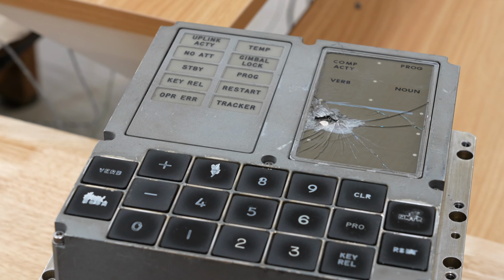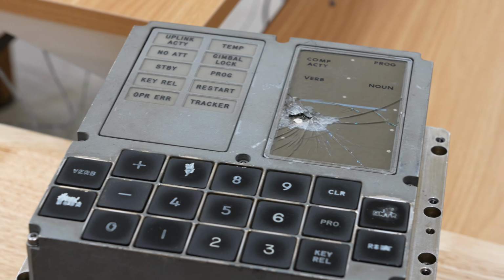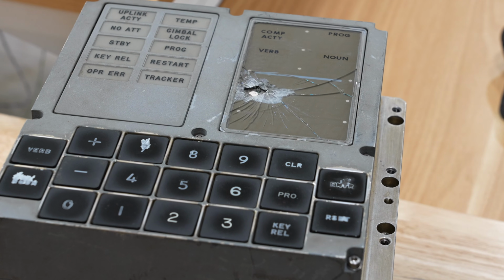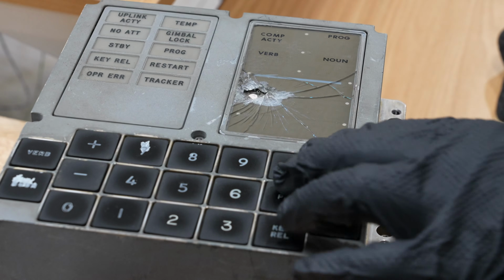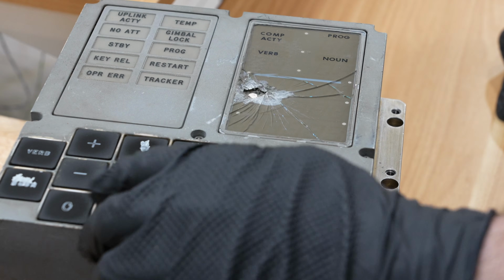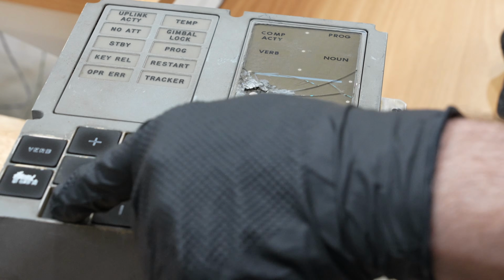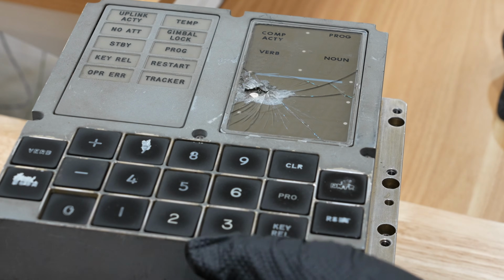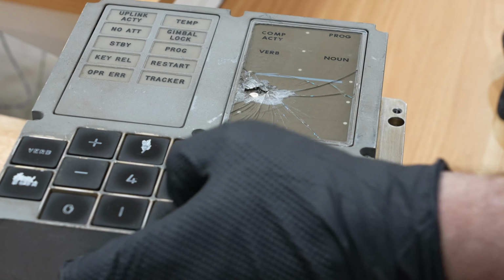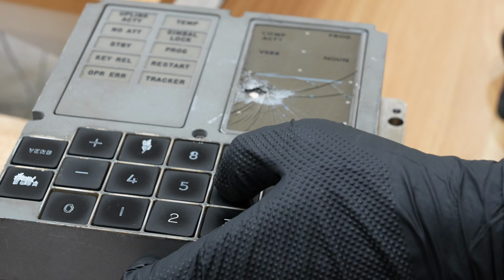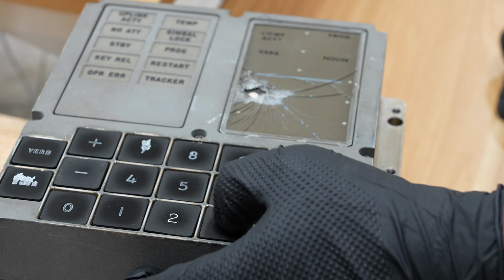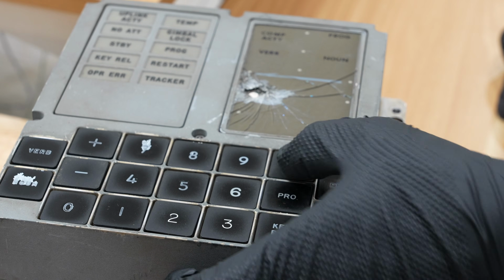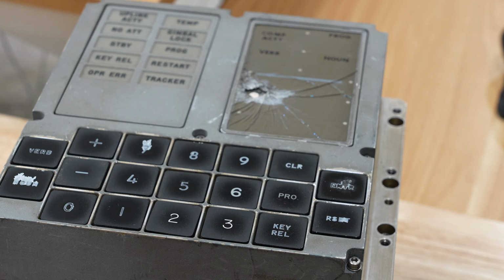We've never actually seen the modules inside a DSKY before. And it'll be interesting to see how many of the leaf springs on the keys are intact and how many are not. Still, it's pretty good travel. There's one or two that I think were a little sticky, but this one's a little sticky. It looks like it was pretty heavily used, with all the letters rubbed off and stuff.